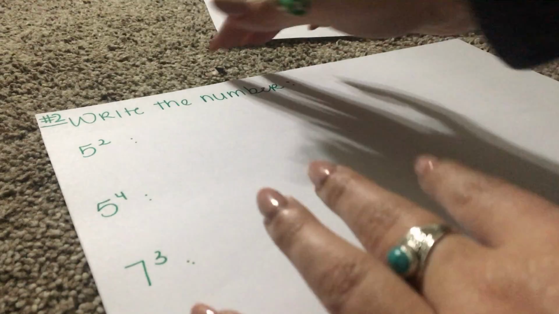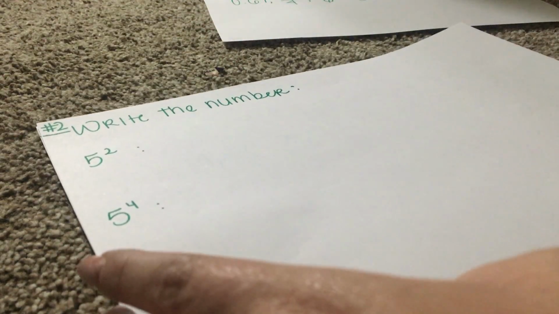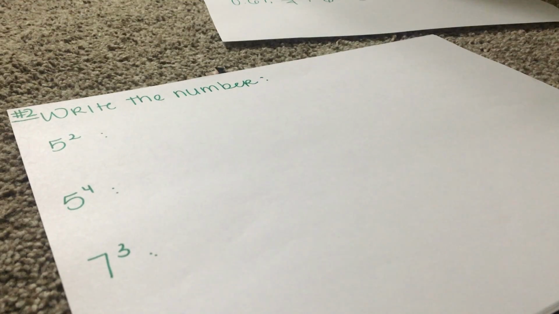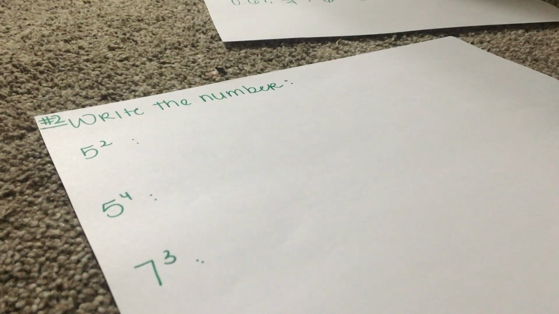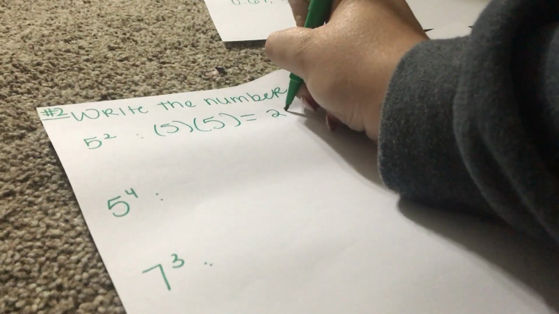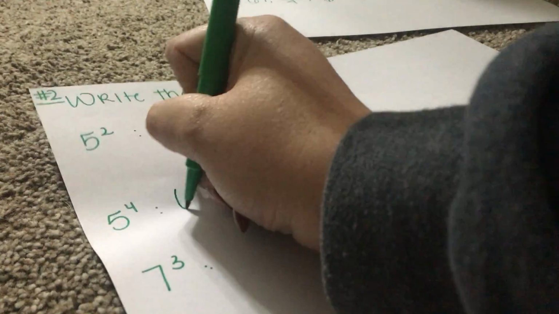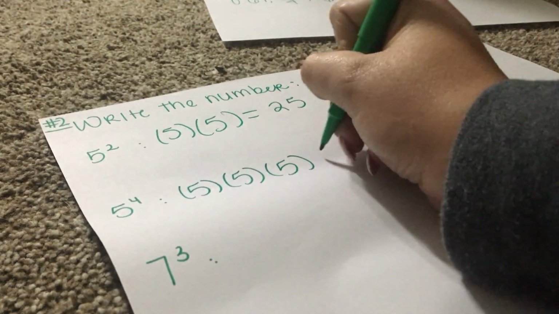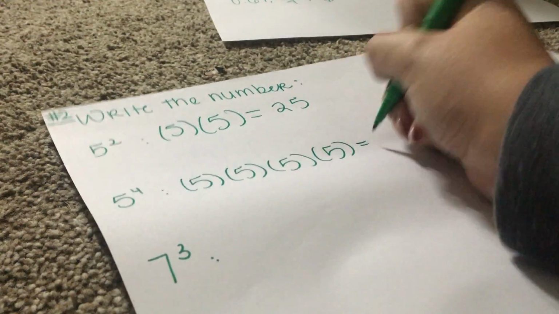For our second question, we are instructed to write the number 5 squared, 5^4, and 7^3. To do this properly, we are going to write out the number in its full form. So for 5 squared, we do 5 times 5, and that equals 25. For 5^4, we write out 5 times 5 times 5 times 5.